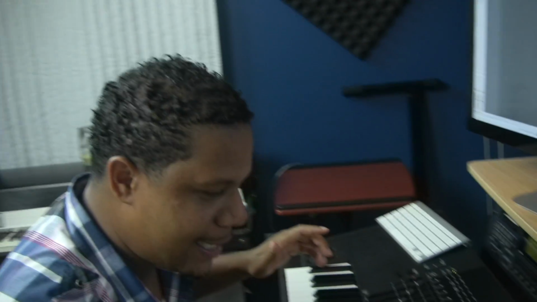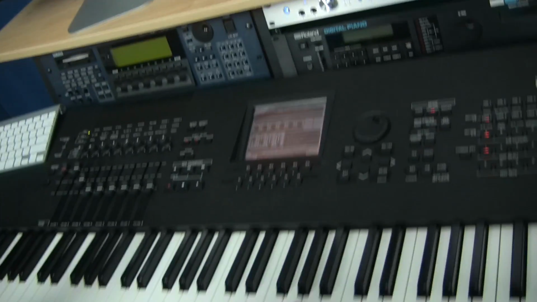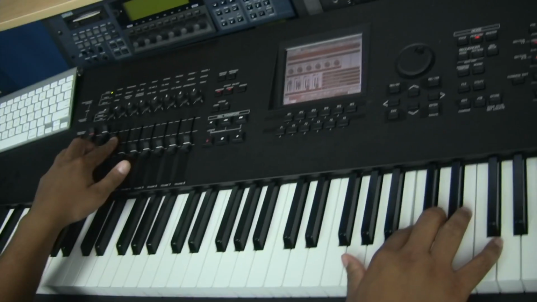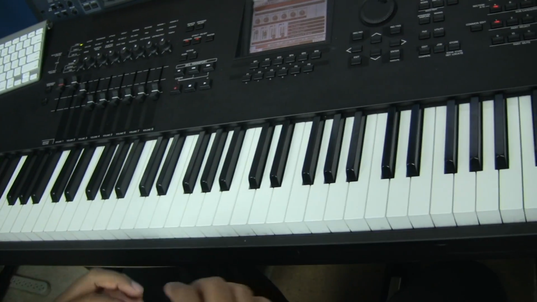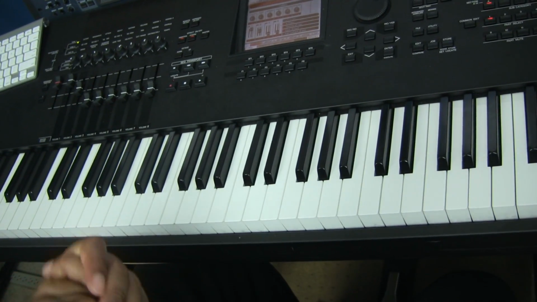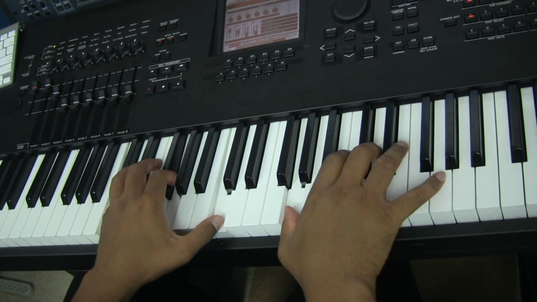So for example, say I'm going to a church, right? I'm going to a church and the guy is worshiping and they say, give me some worship music. And I'm like, wow, I'm sick of playing the same worship music. I'm going to go.